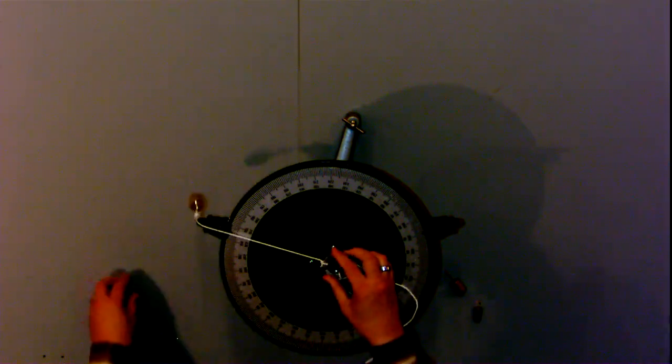Well, I have 2 additional weights. I can attach those weights. Not so easy. You're not going to run away.